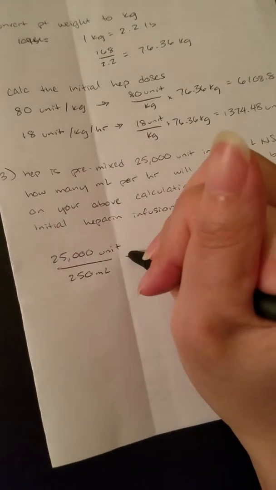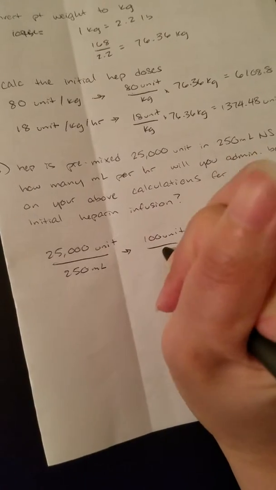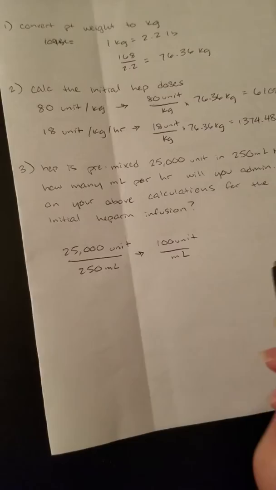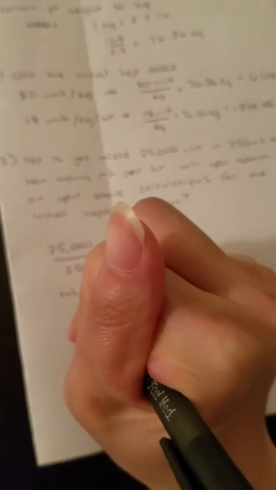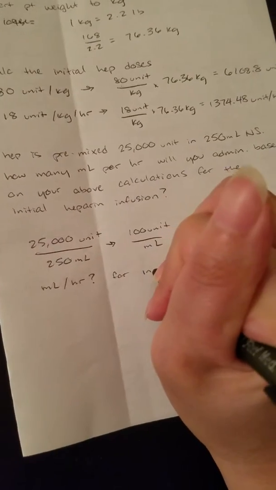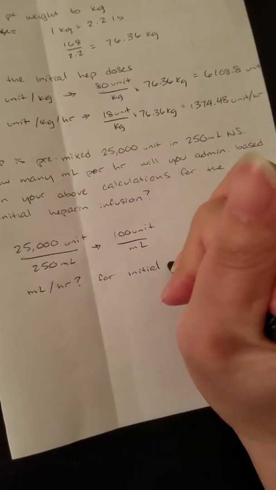You can leave it as is if you want, you don't have to reduce it. And what you're looking for is milliliters per hour for the initial infusion specifically.